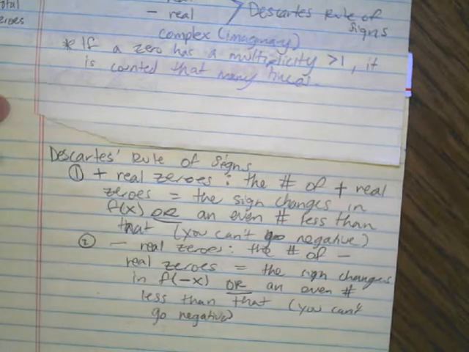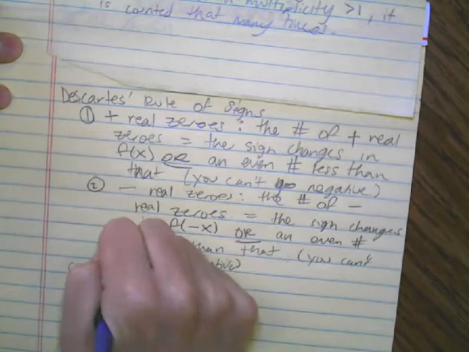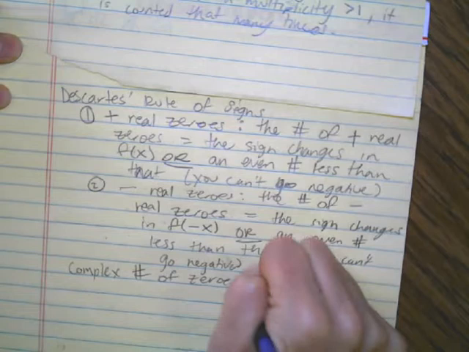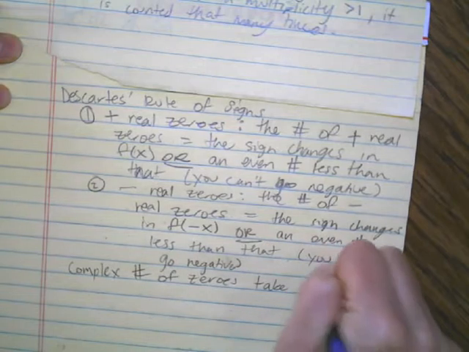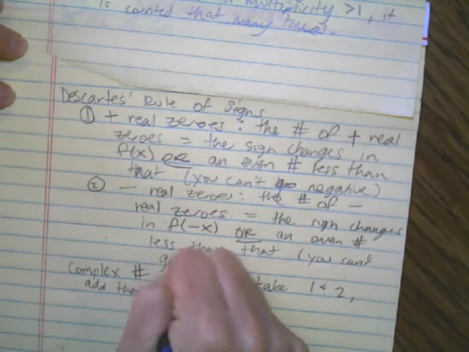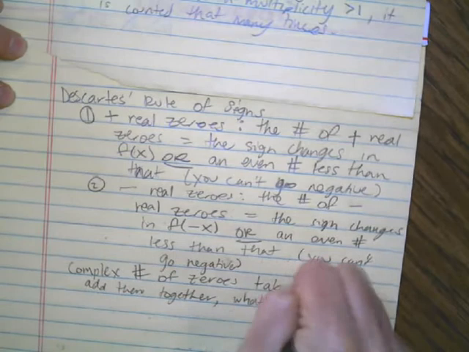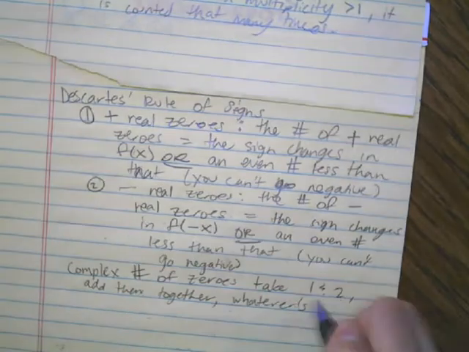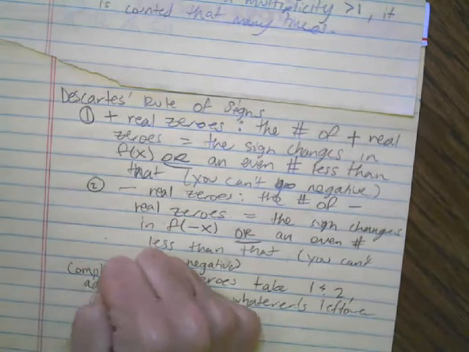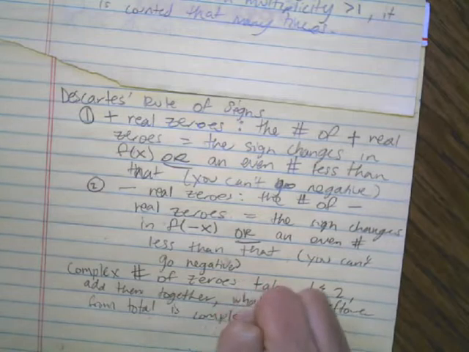And then to find the number of complex zeros, take 1 and 2, add them together. Whatever's left over from the total is complex. So we're going to look at a couple examples.